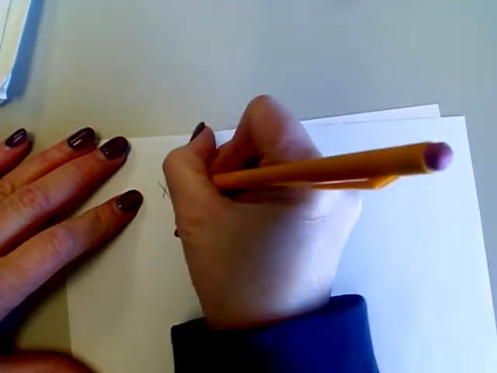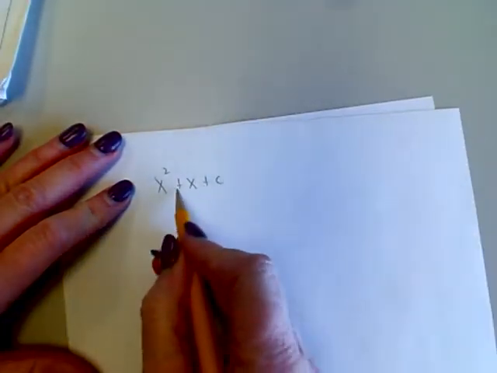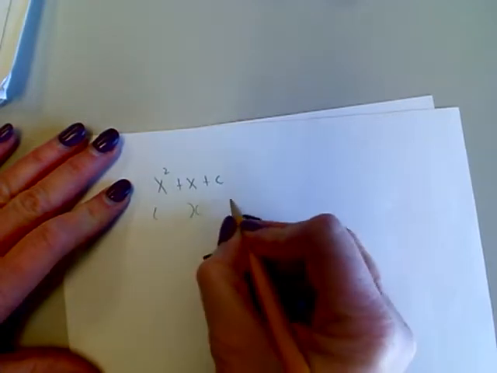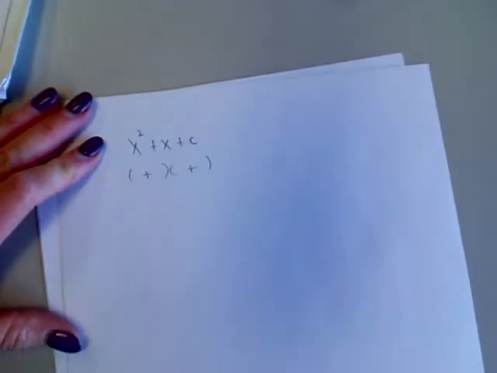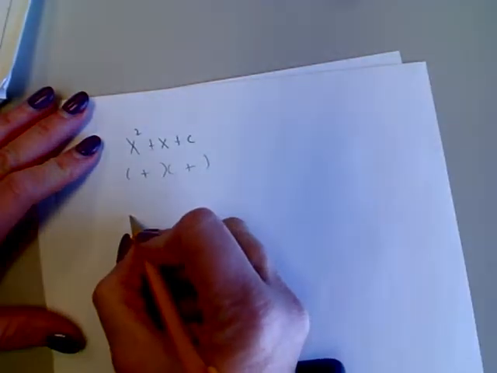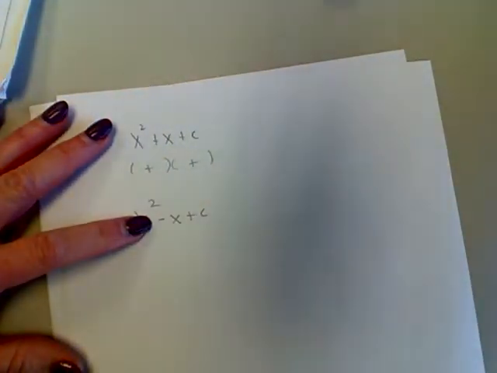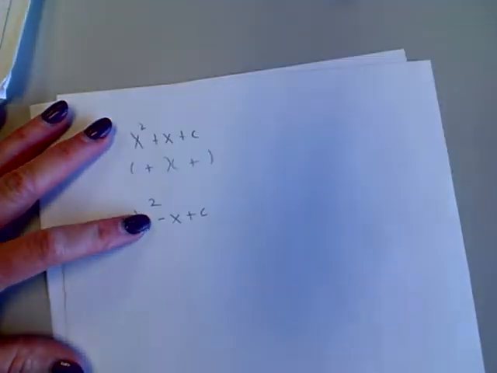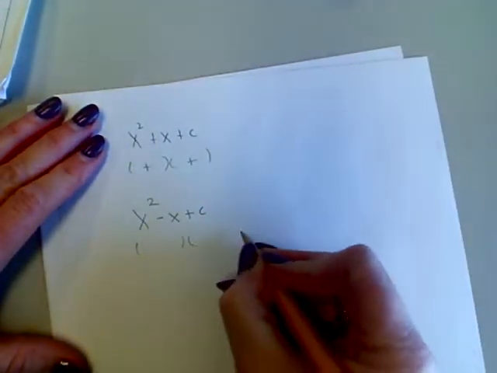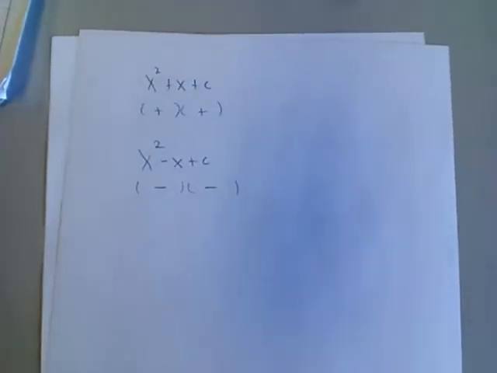If you've got x squared plus x plus c, so these are both positive, then your parentheses are both going to be positive. That takes the guesswork out. You don't have to wonder what are my signs going to be. They're both going to be positive. If you've got x squared minus x plus c, so this term right here is negative, then inside your parentheses, like the first example, both signs inside your parentheses are going to be negative.